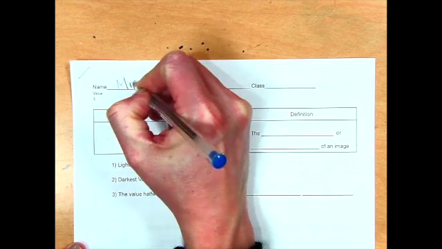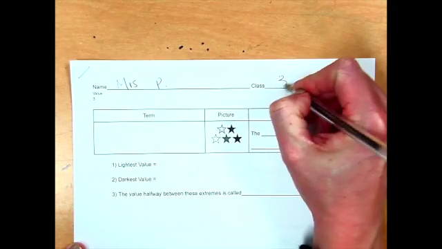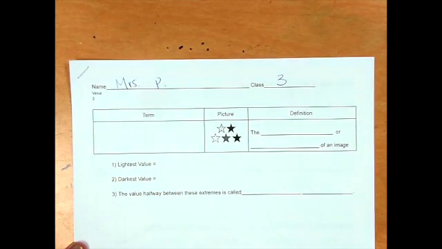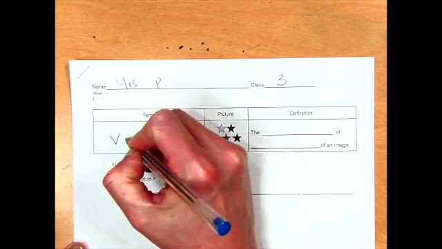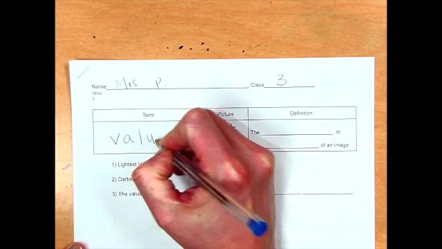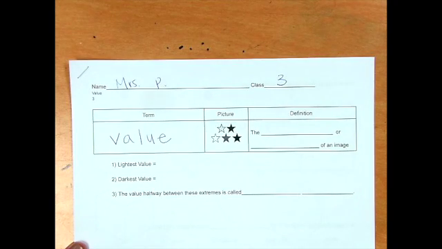Please start by putting your first name, last initial at the top, and your class is 3. So like I said, our big word for today is value, V-A-L-U-E. Please add that to the front of your packet.